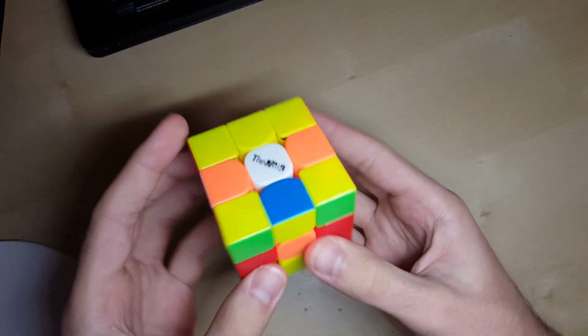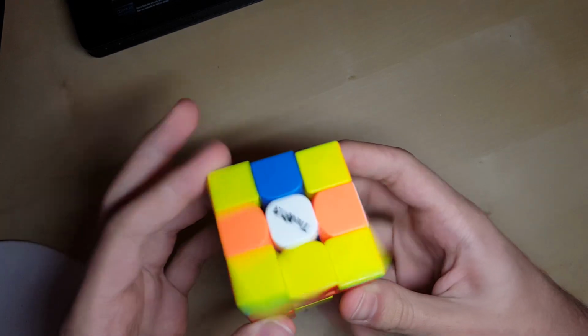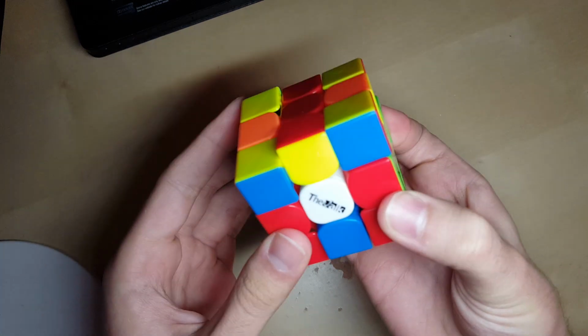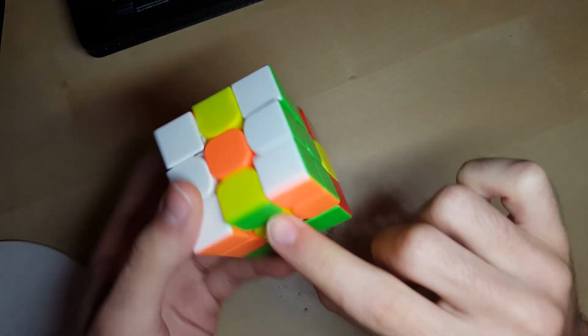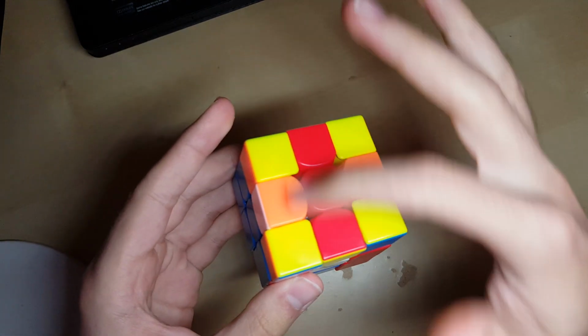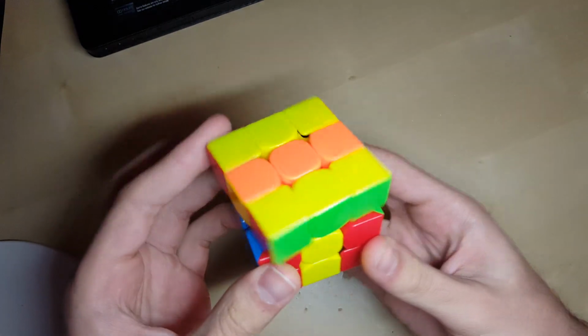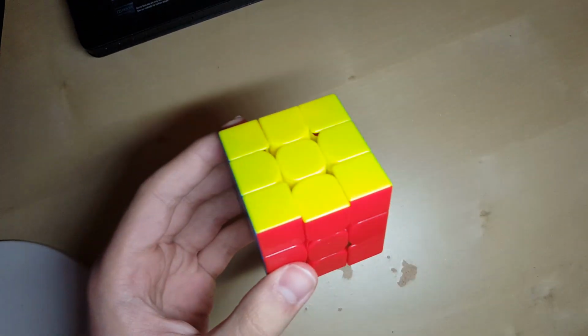But sometimes they're not going to be like that, so they're going to be like this. And in this case, what you can do is just an M. And now they're set up on the bottom like this, and these edges are oriented with misoriented centers, so then you solve them there, and there's that.